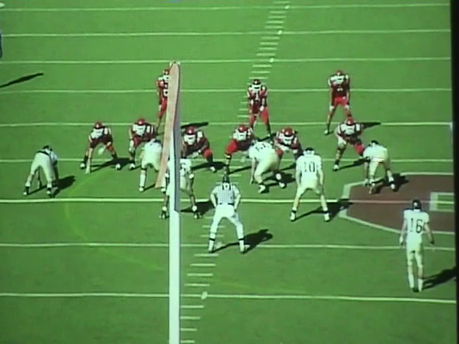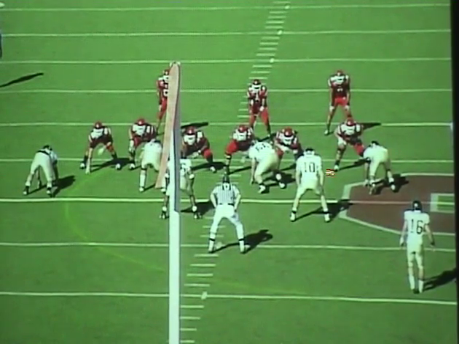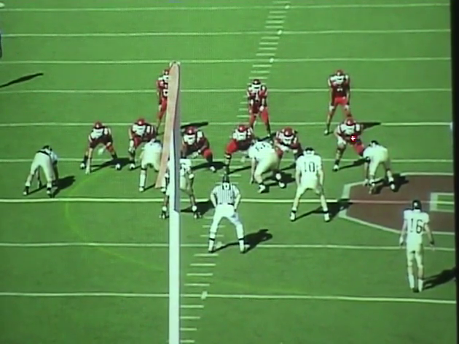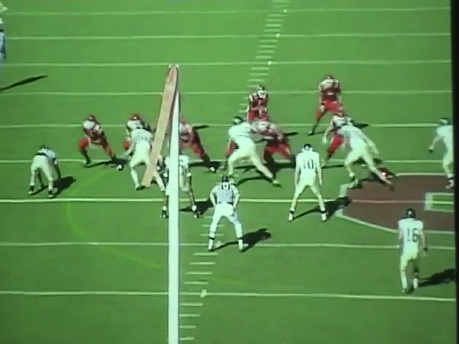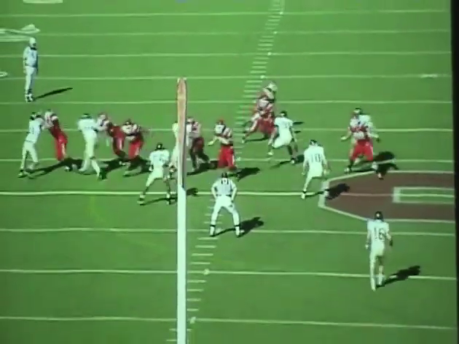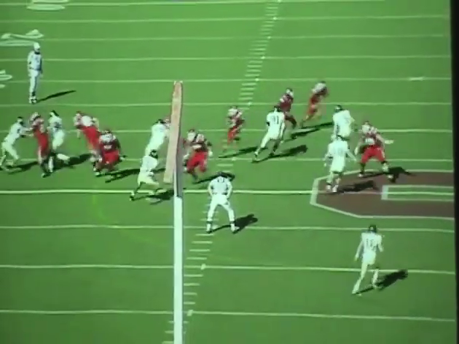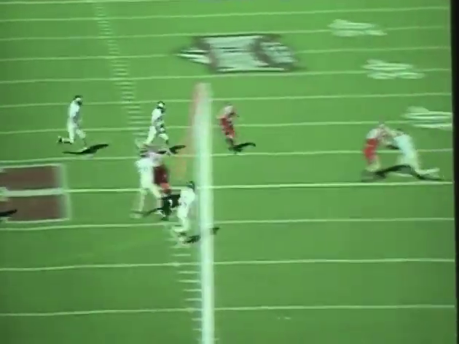If he's right, then he's just going to come around and he's going to block this backer. If he's wrong, now he can just climb and block that backer. But if that guy slants and he's right, it buys him a little bit of time to get up to the linebacker and go off and running.